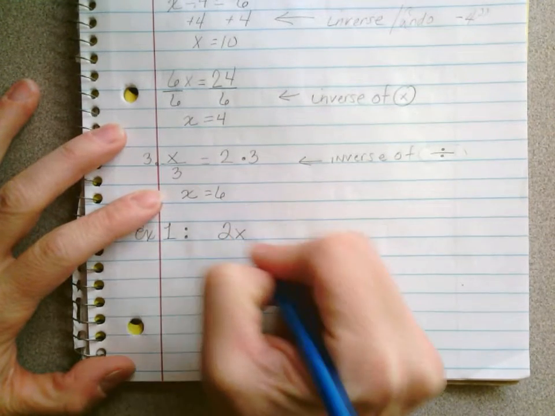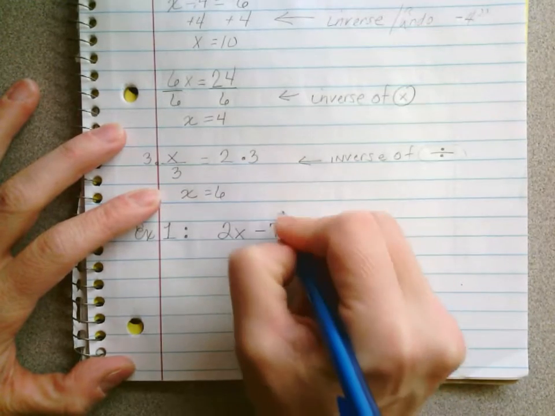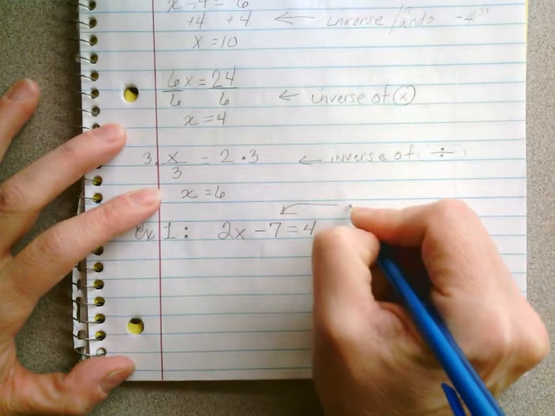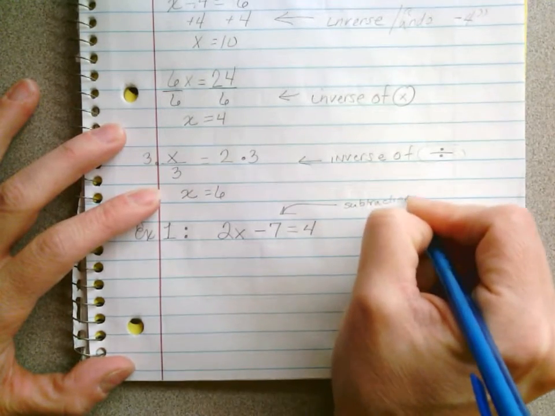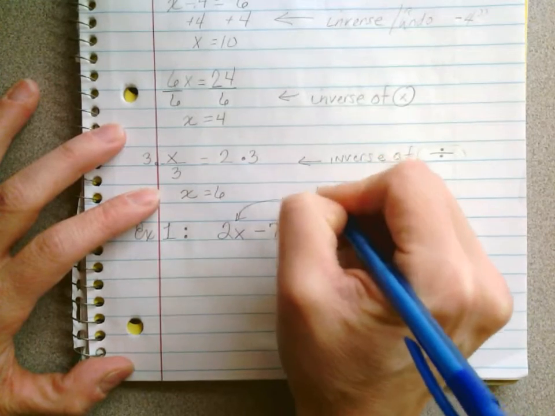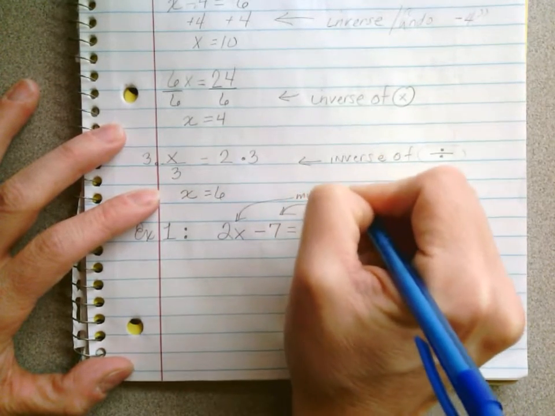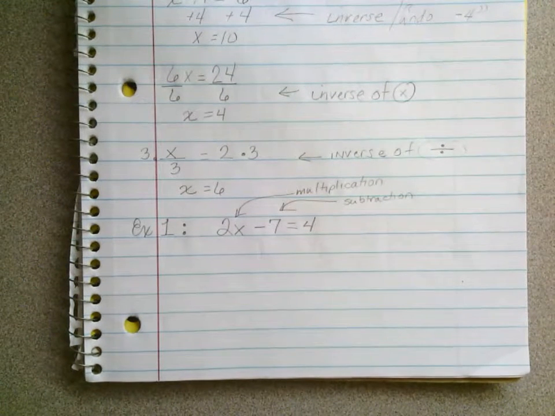So let's take 2x minus 7 being equal to 4. So we've got a subtraction activity as part of the equation, and we have multiplication, all smashed into one equation. What thing do you do first?